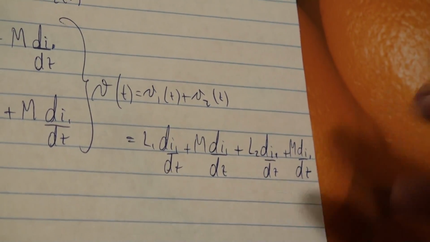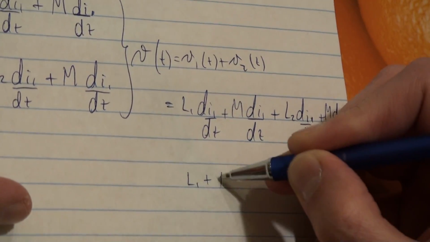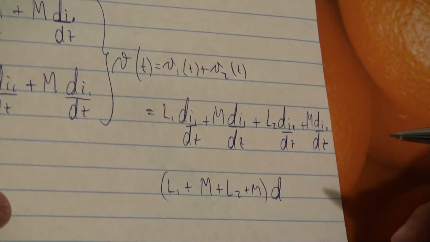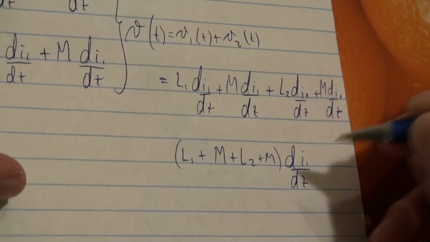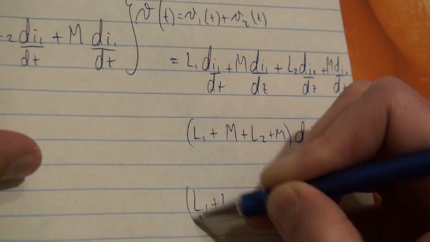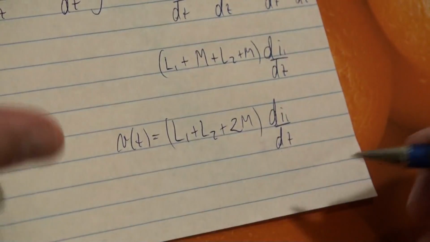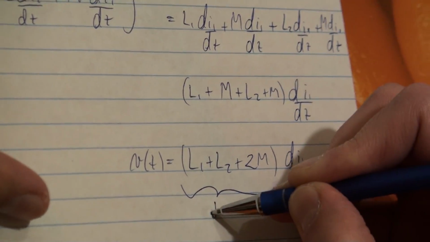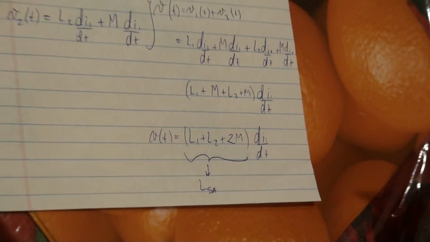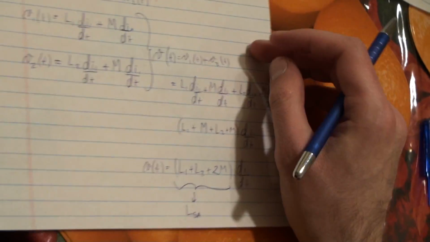This current i1 is the same for all of them, so I can take di1/dt out as a common factor. I'm left with L1 plus M plus L2 plus M, and our common factor is di1/dt. So I can combine inside, I get L1 plus L2 plus 2M, times di1/dt. And this is your total voltage. Now, this is called your series aiding inductance. It's the sum of these two inductances plus twice the mutual inductance between the two.